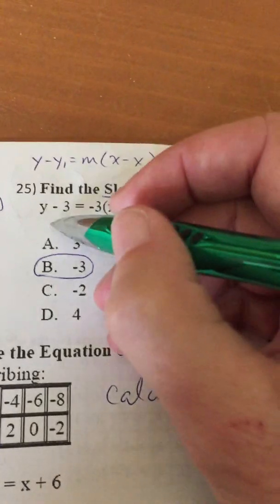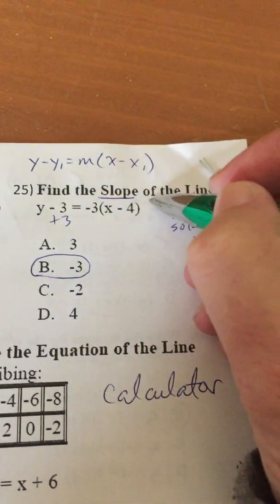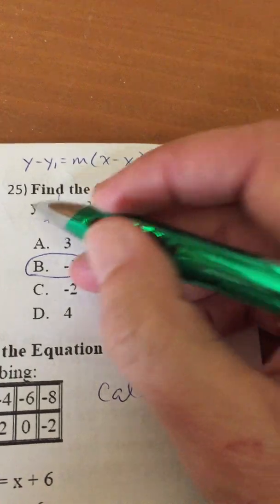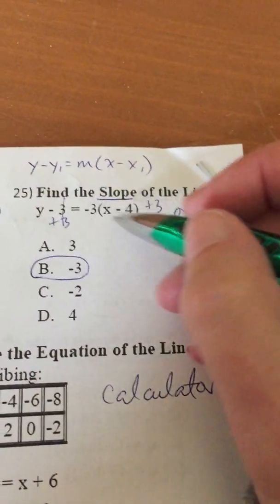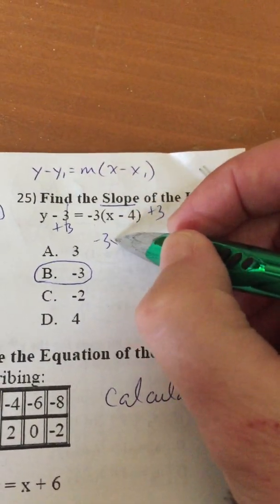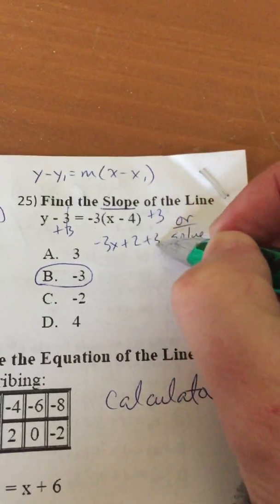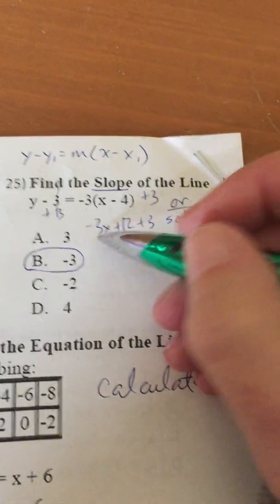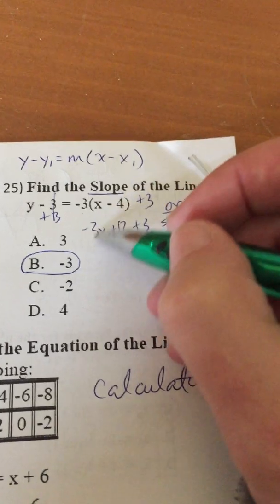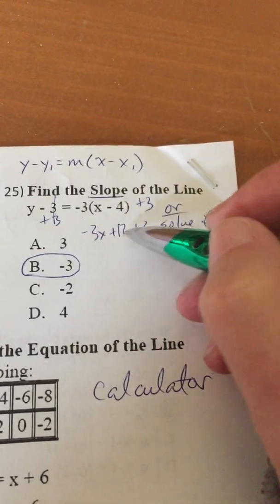Otherwise, you have to solve for y by adding 3 to both sides. And then y is by itself, but you've got to simplify this right side, so then you have a -3x plus 12 plus 3. Oops, 12. There we go. And then this is your slope number right there, -3. And then these two like terms combined together is your y-intercept.